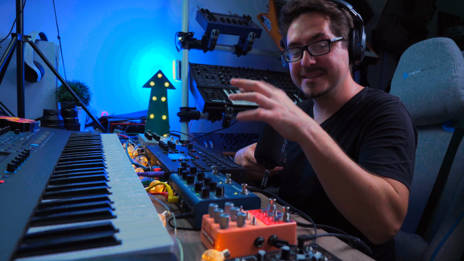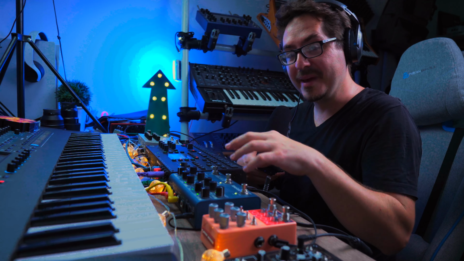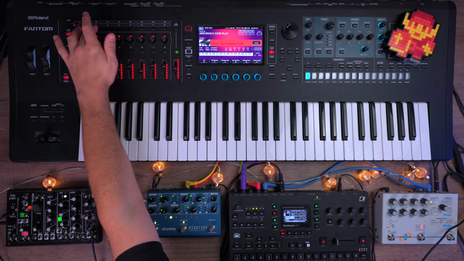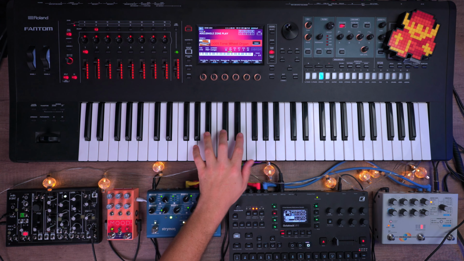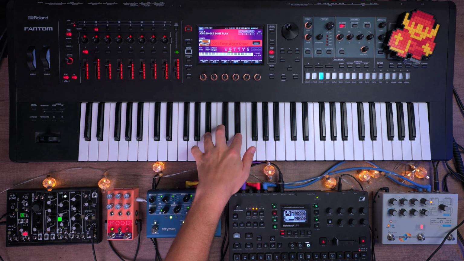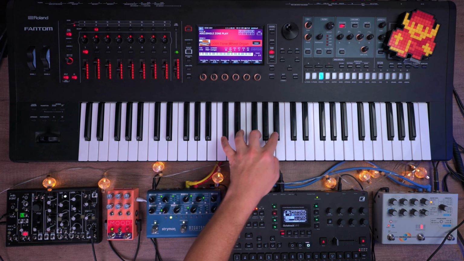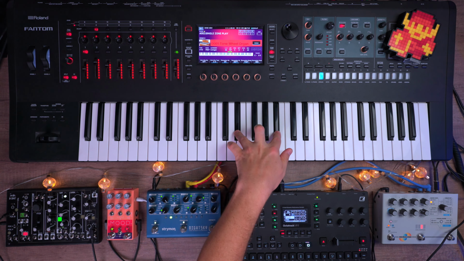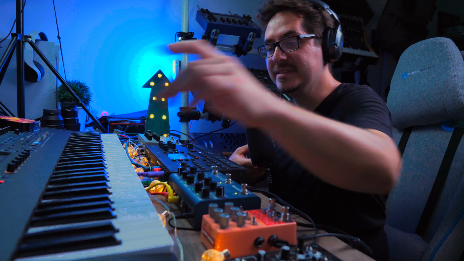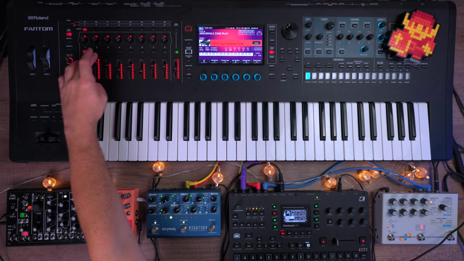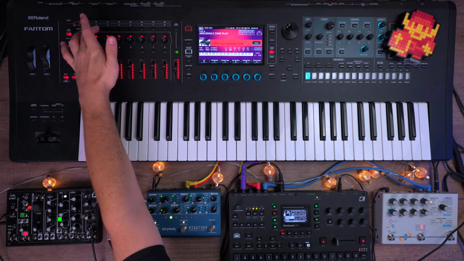Now, the very cool thing about the Fantom is that you can grab lots of sounds and layer them up on the same patch. So here, I'm going to go to scene 2, and I'm going to grab a tone wheel organ. Okay, that's sounding very good. And what I'm going to do is, I'm just going to assign it to scene 1.